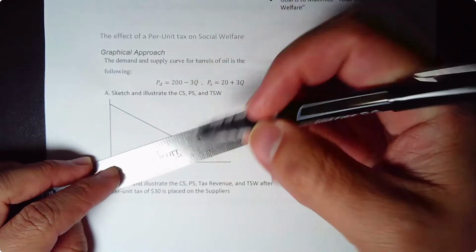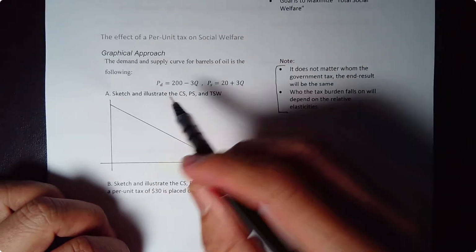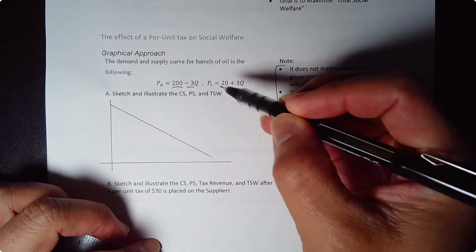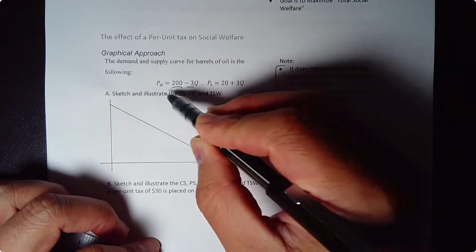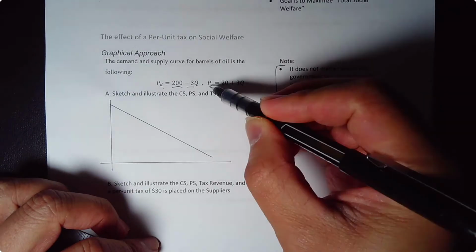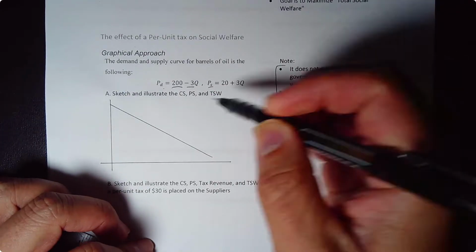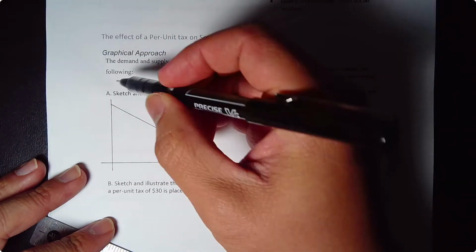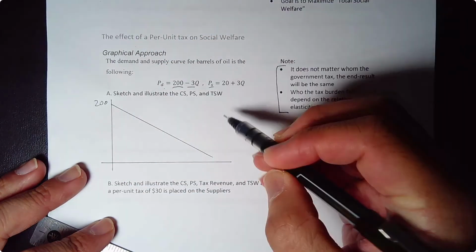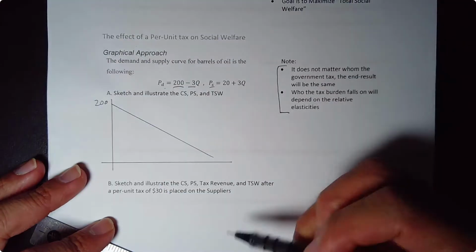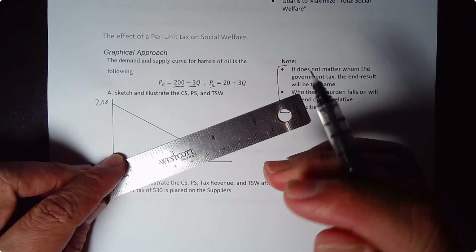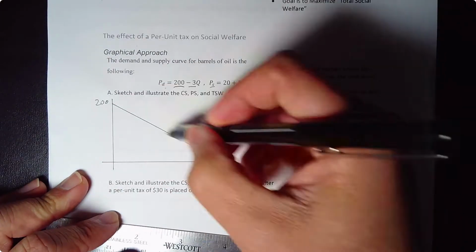Now, when you do a sketch, what we care about is the intercept, and for the slope we just care about whether it's going down or going up. So PD, this is our demand curve. PS, this is our supply curve. You remember from your algebra class, 200 is your intercept. So 200 is here, and negative slope, it just goes down. We don't have to be accurate. It's not going to benefit us any. As long as it's going downward, you're fine.